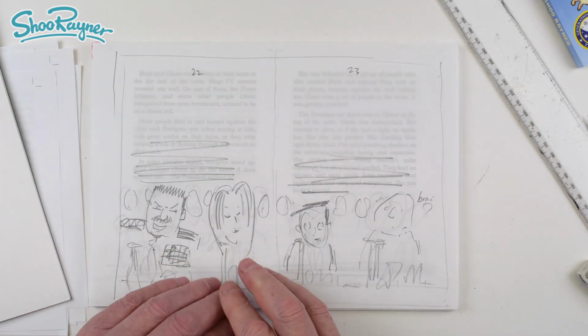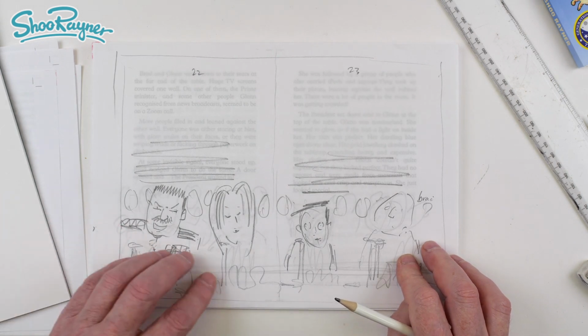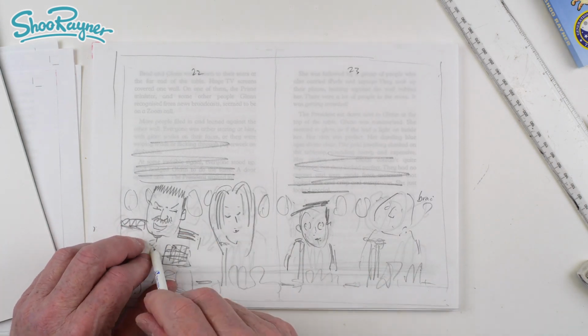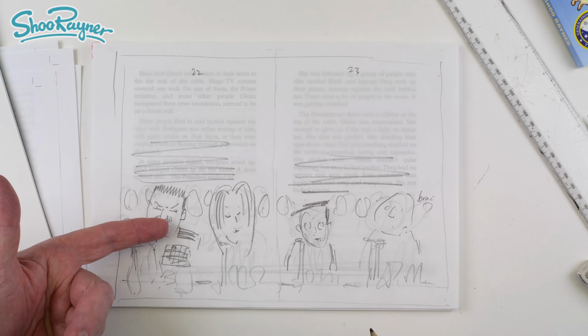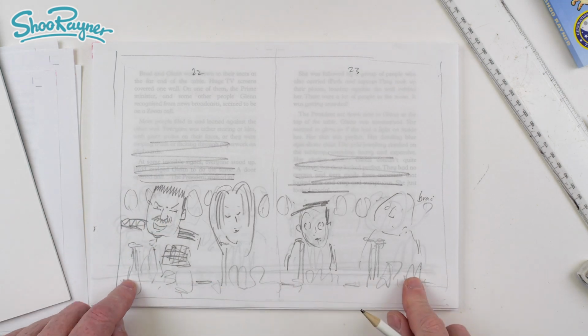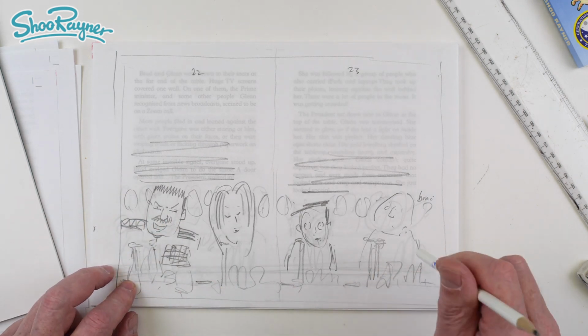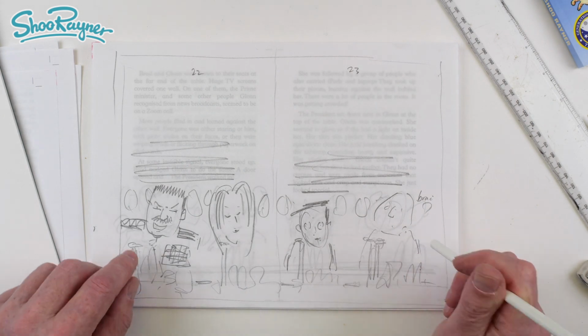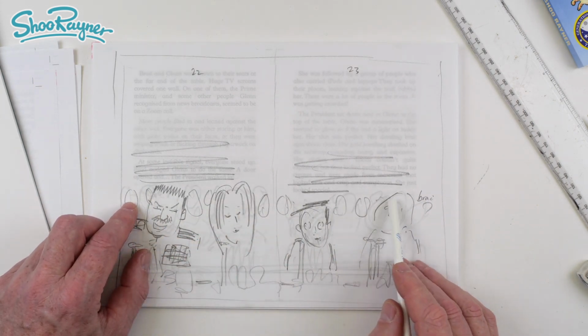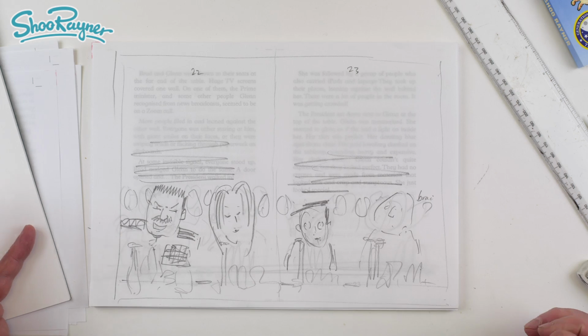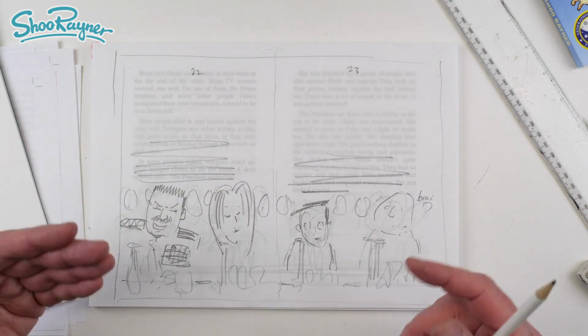And then next time I'm going to do a bit of research on these characters, the drinks that they're going to have, remember how to draw Brad, and come up with some characters in the background as well. So it's an iterative process.